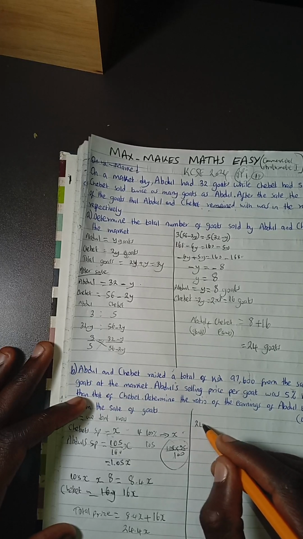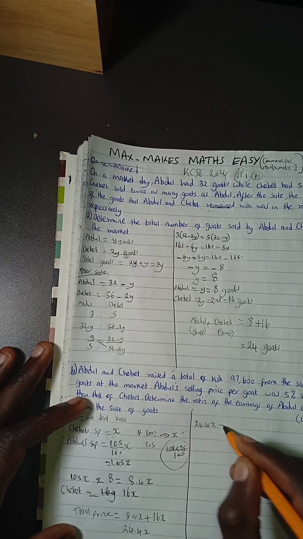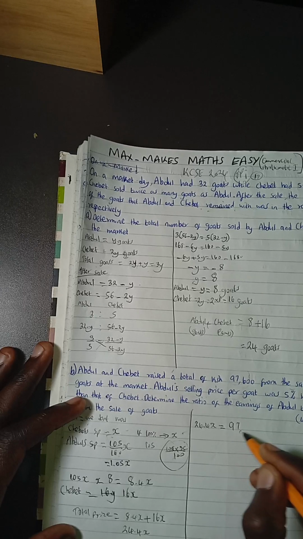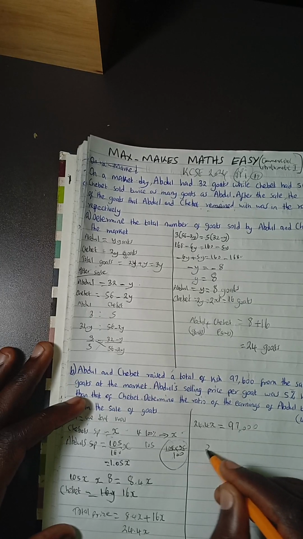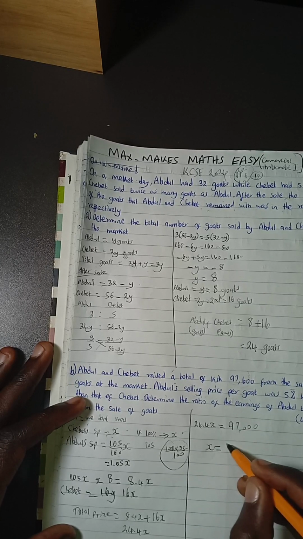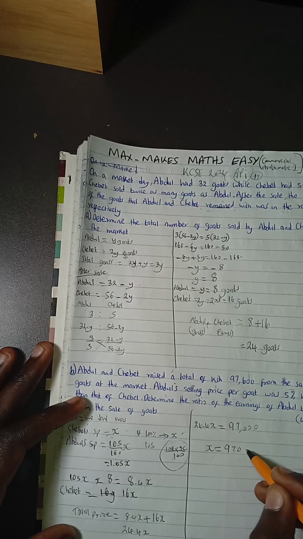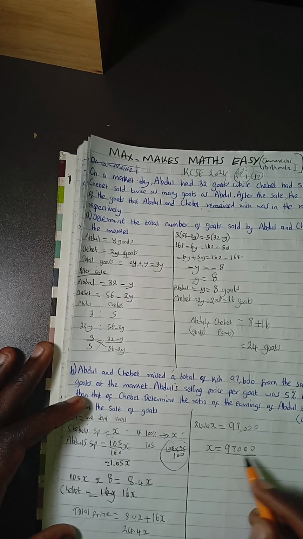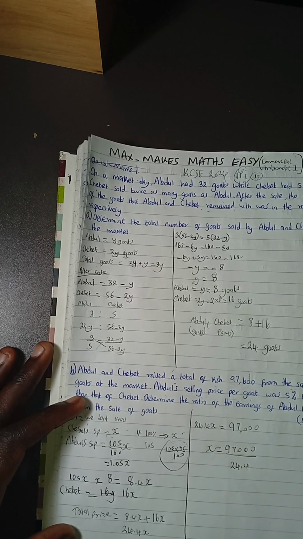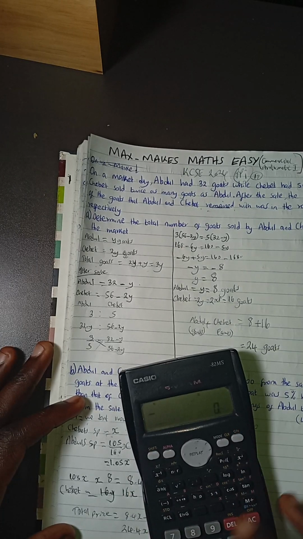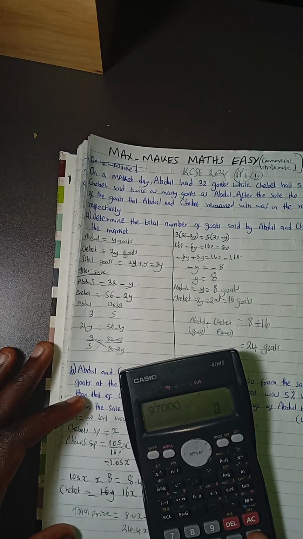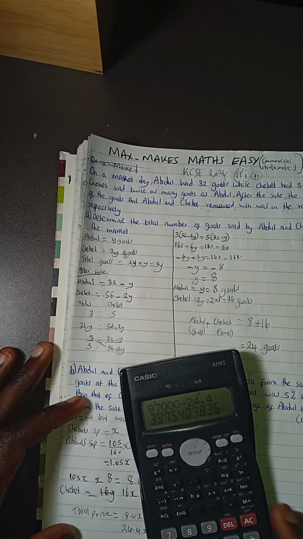So the total, which is 24.4 X, is equal to 97,600. So we want to find the selling price. So the selling price is 97,600 divided by 24.4.